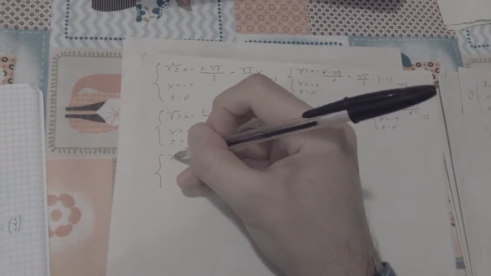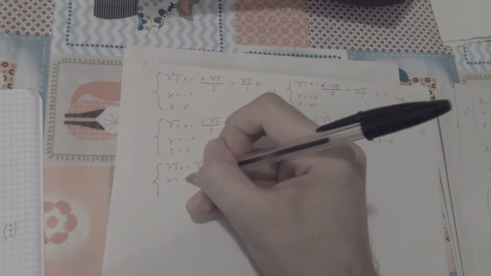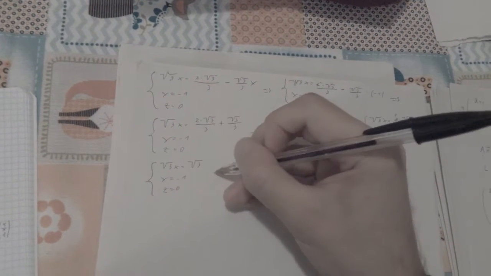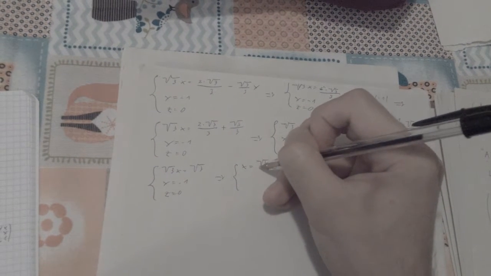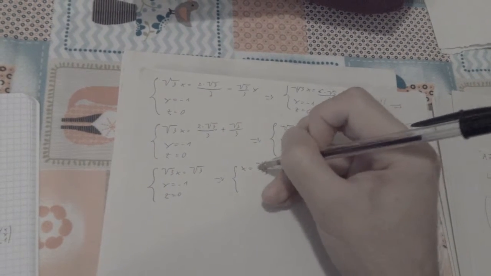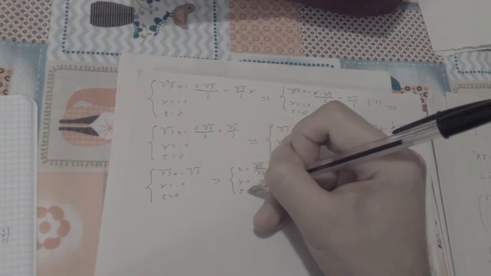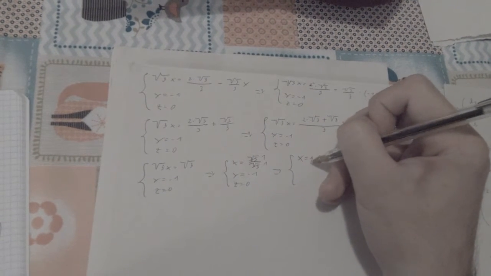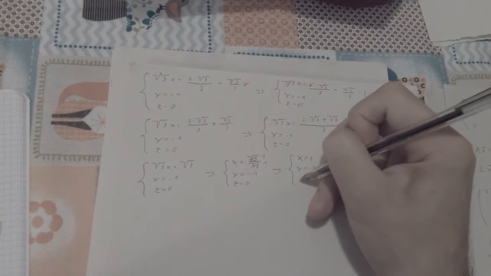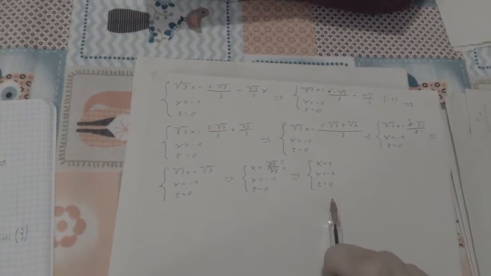And so we get square root of 3 x equal to square root of 3, y equal to negative 1, z equal to 0, and so we get x equal to square root of 3 over square root of 3. Those two cancel out, y equal to negative 1, z equal to 0, and therefore our solution is x equal to 1, y equal to negative 1, and z equal to 0. There we go.